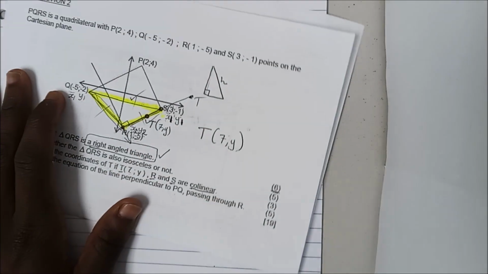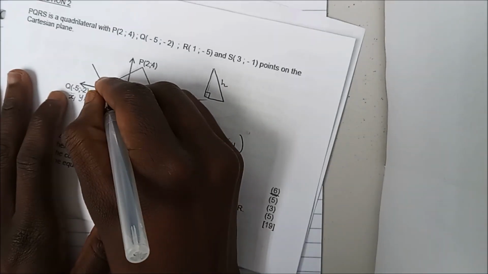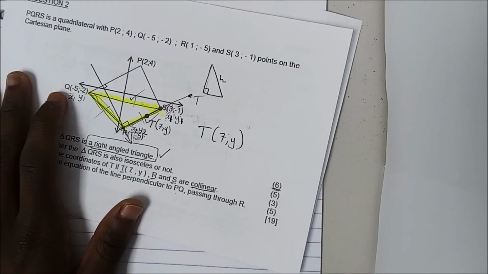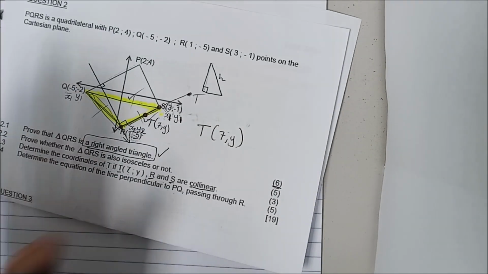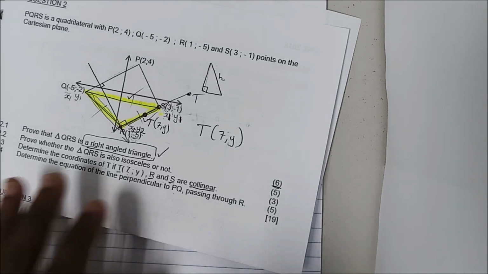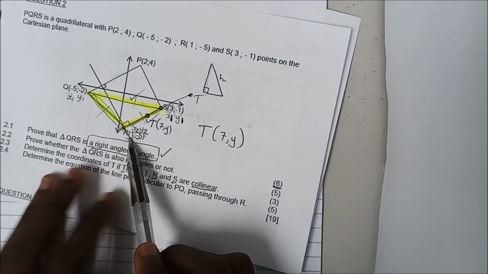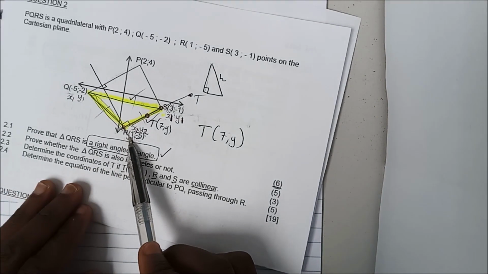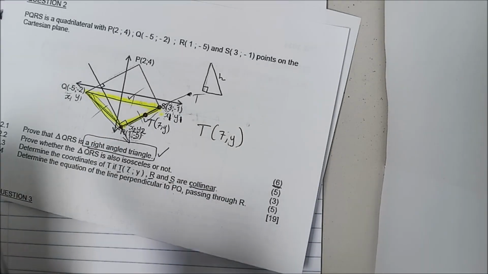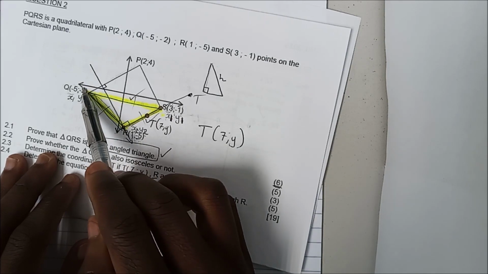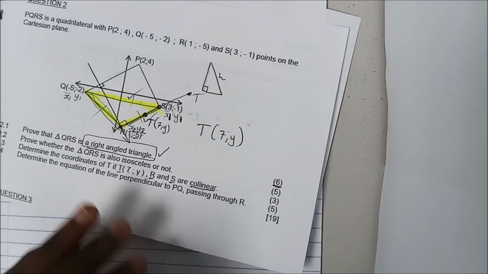So that's the picture that we have. It's perpendicular to PQ. So that is the picture of that line. My hint is, we know that line passes through R. That's a nice thing. And once you have 90 degrees, you know the gradient of the first line multiplied by the gradient of the second line must give you negative 1.